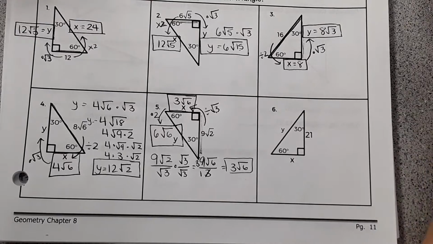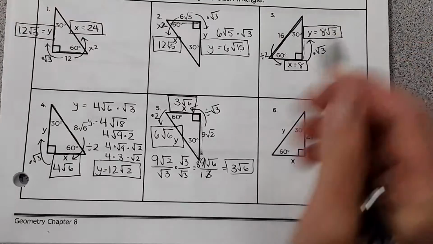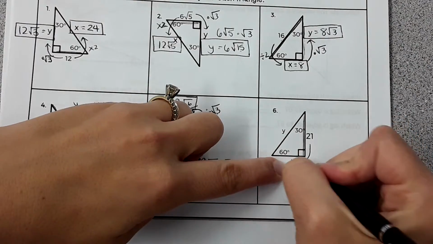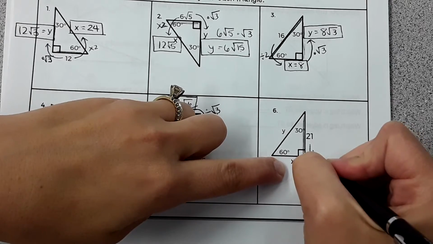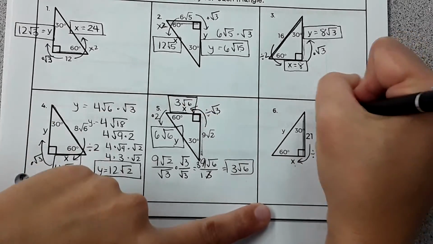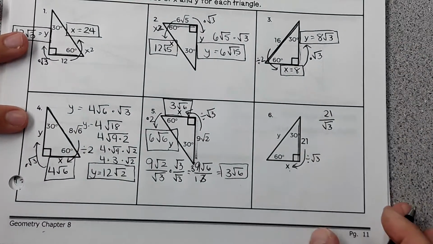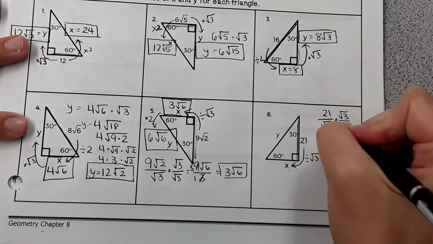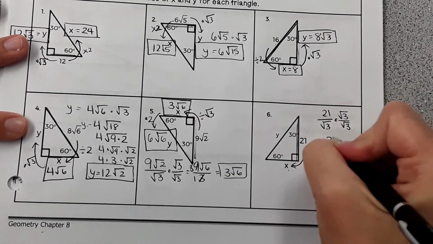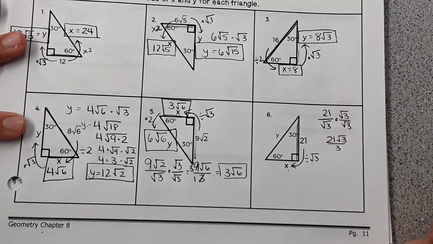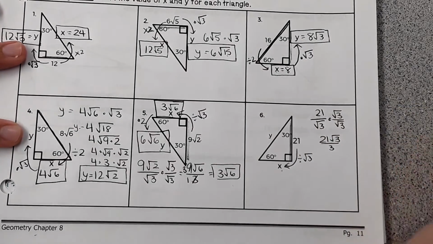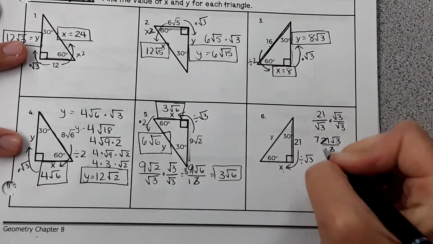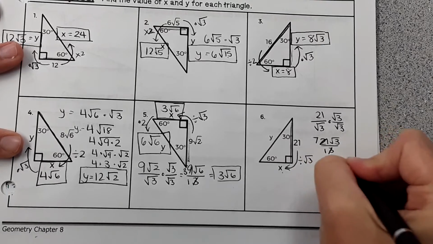Okay. Last example. This example is just like the one we just did. They gave us the long leg. In order to find out the short side, we need to divide by square root of 3. So I'm going to do 21 divided by square root of 3. To simplify this, I'll multiply by square root of 3 over square root of 3. Three and 21 can both be divided by 3, so I simplify this to 1 and 7. So x equals 7 square root of 3.